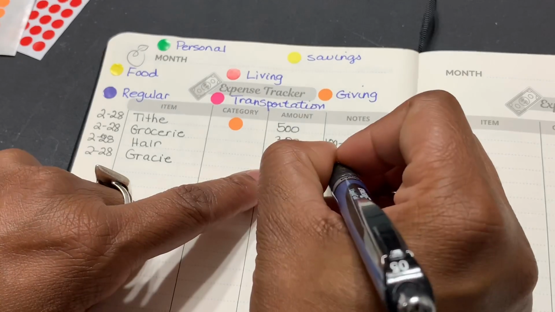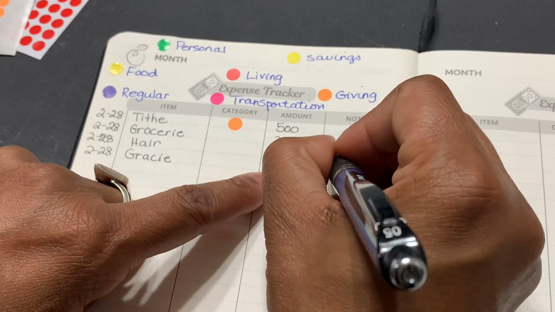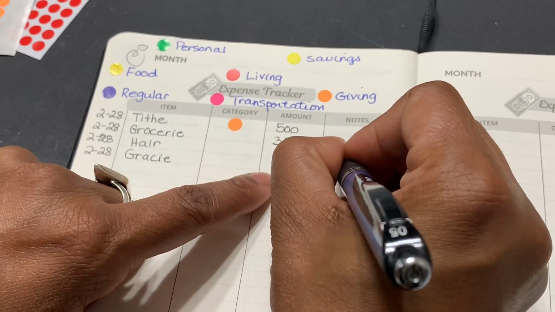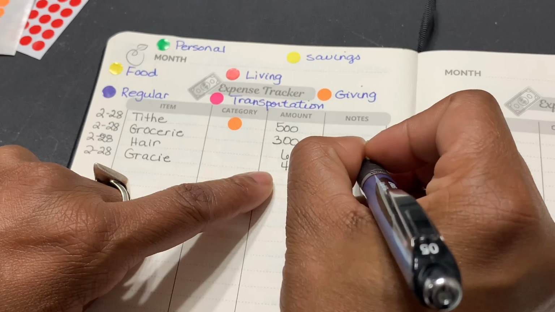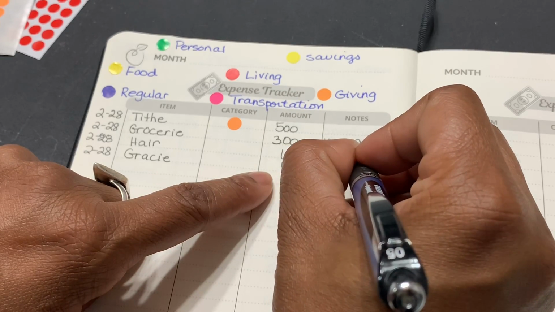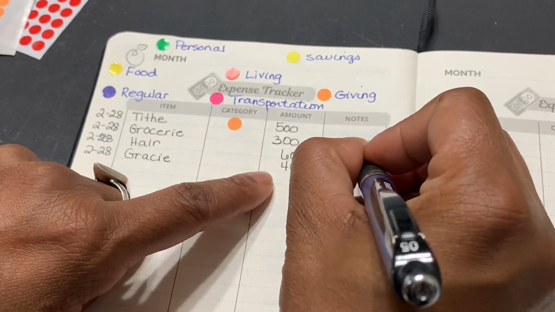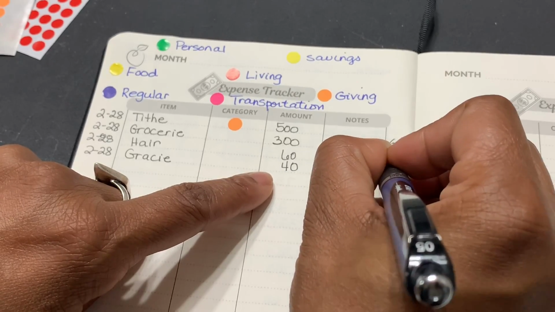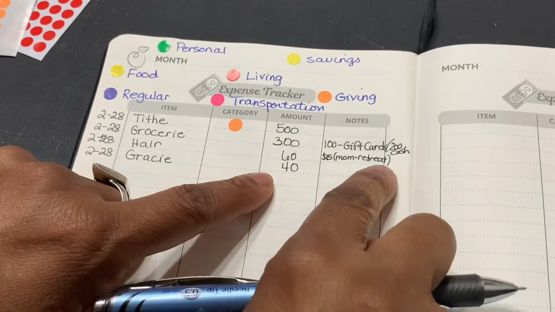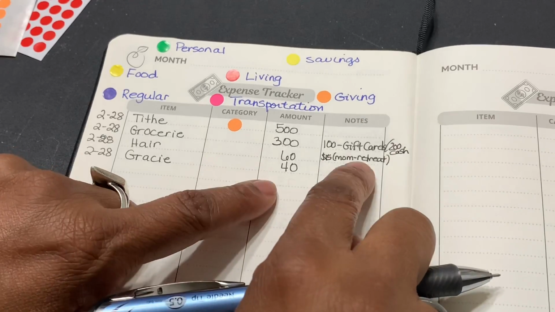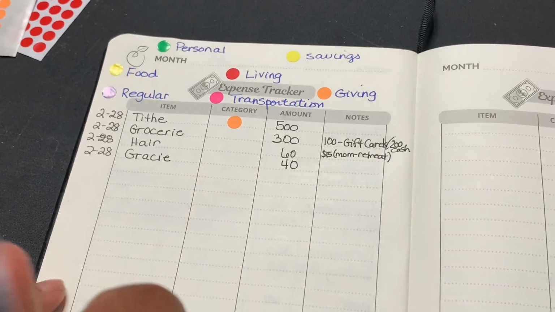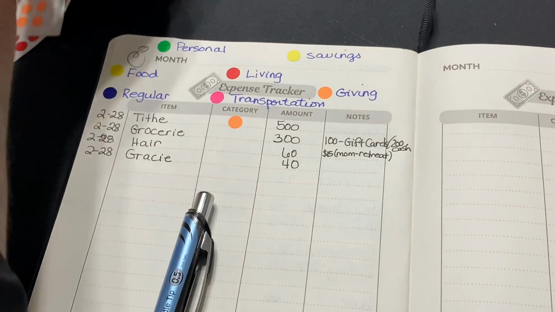For hair care, $15 for mom, and that was for the retreat. I didn't actually get my hair done, but I took my $15 and used that to get my eyebrows done for the retreat, and I put the other $10 in my pocket, in my purse.